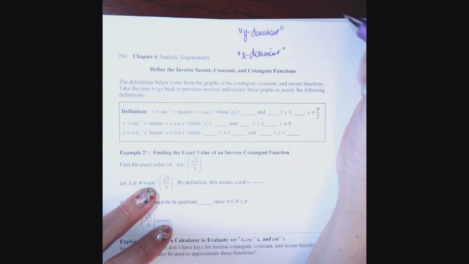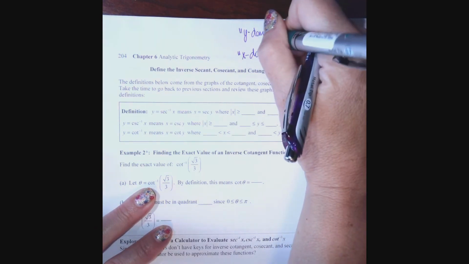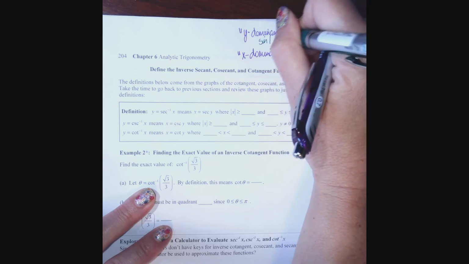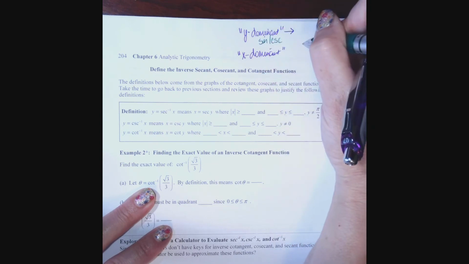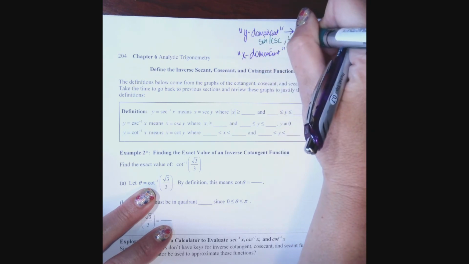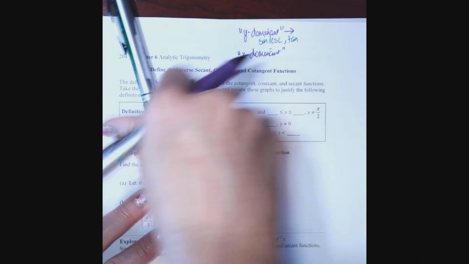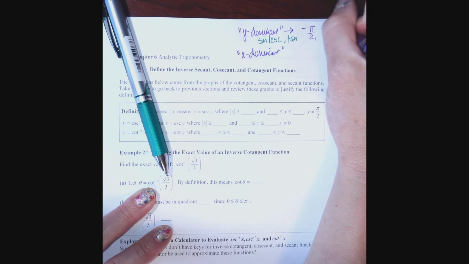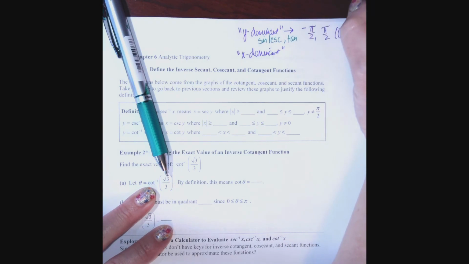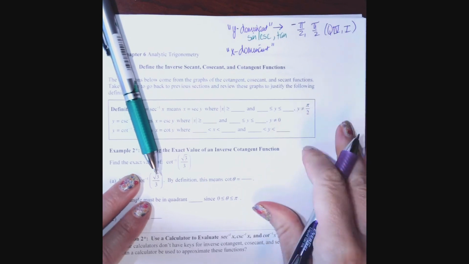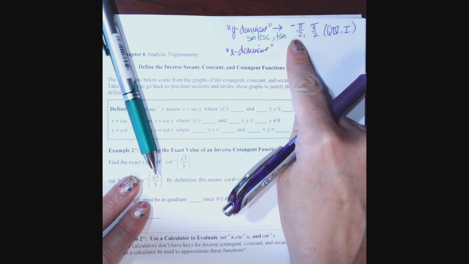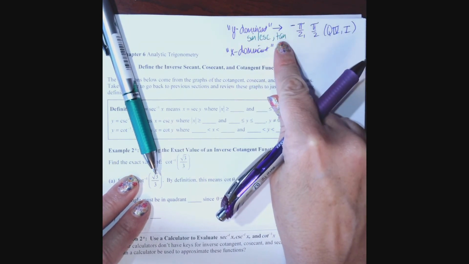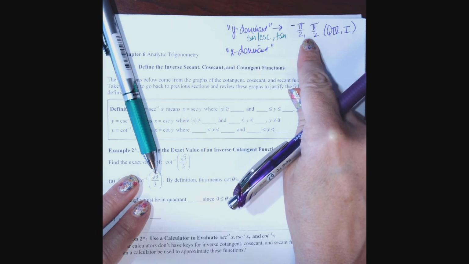If you'll remember, when we had a Y dominant function, and our Y dominant functions were sine and its reciprocal cosecant, and tangent we said was Y dominant, it was restricted from negative pi half to positive pi half, which were quadrants 4 where it's negative, quadrant 1 where it's positive. Now, I didn't put any kind of brackets around here because it depends on which function you're talking about, whether this is inclusive or not.